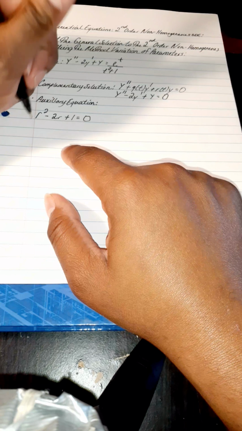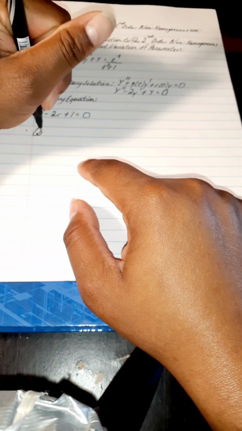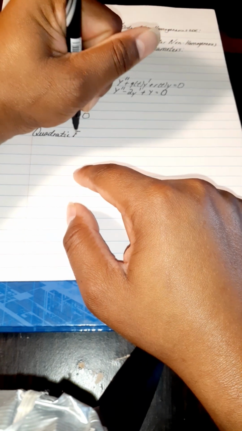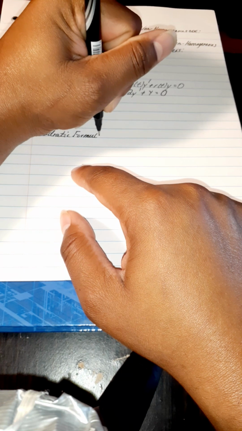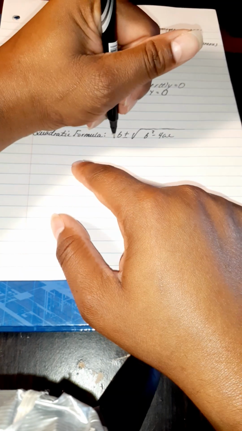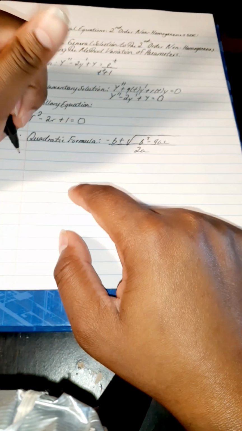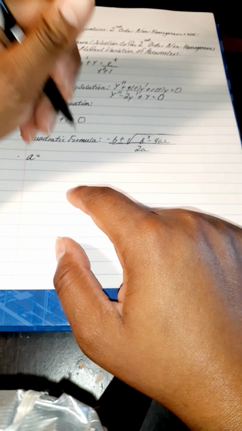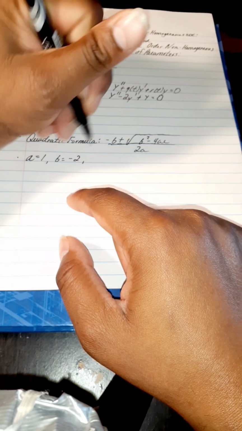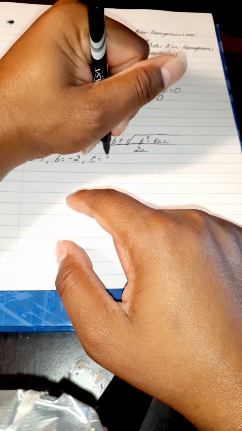So what we're going to do is use the quadratic formula. Sometimes you can factor, but we'll use the quadratic formula in this case. Quadratic formula always works, although factoring is the easier way. So the quadratic formula is negative b plus or minus the square root of b squared minus 4ac all divided by 2a. So a here is 1, b here is negative 2, and c here is obviously going to be 1 as well.